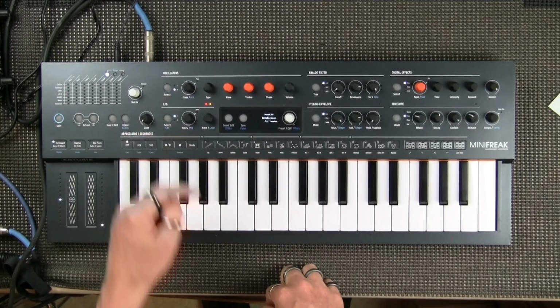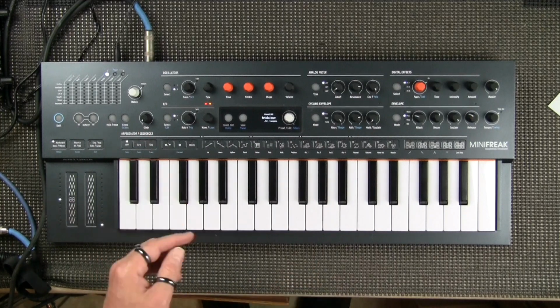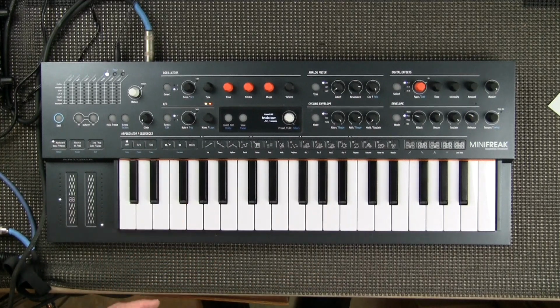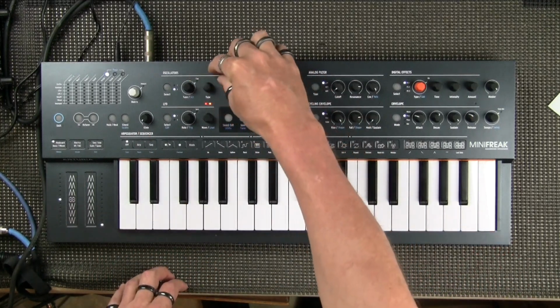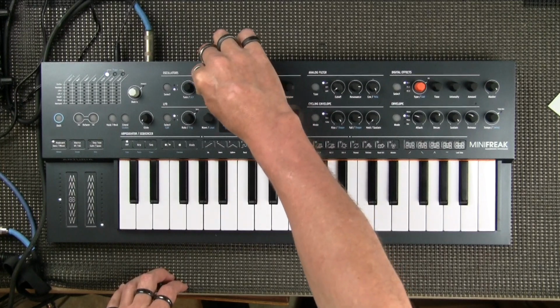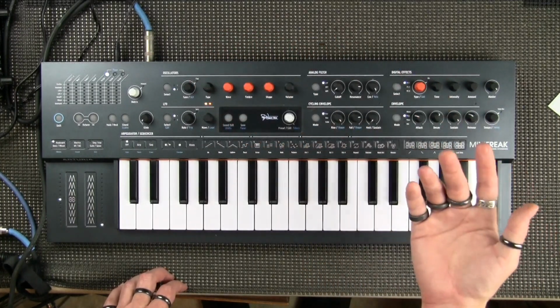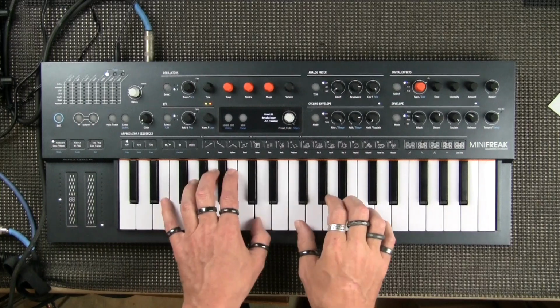Next, we're going to go to oscillator 2 and head on up to yet another fantastic filter. The phaser filter.